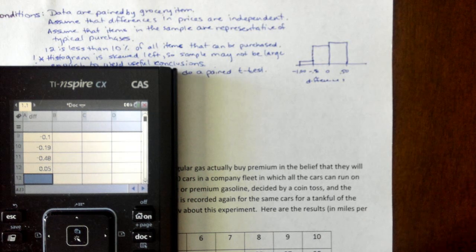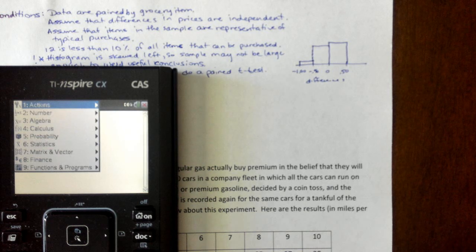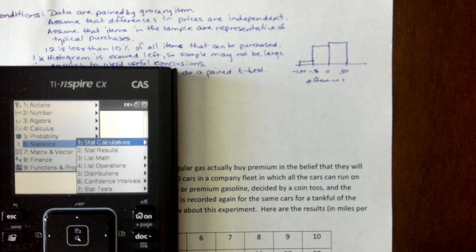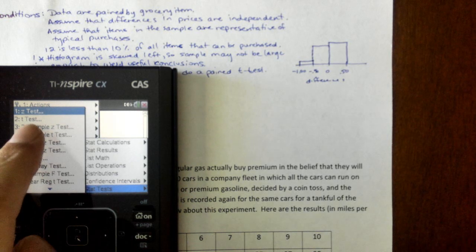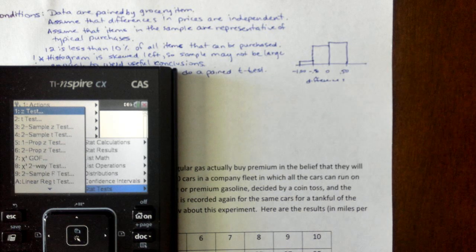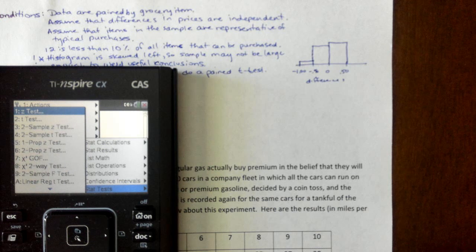Okay, so I'm going to run the inference procedure on this data just like I did a one sample t. So we'll go to a calculator screen because it's just easier to read that way. And menu, statistics, stat tests, number 7. And there is no one sample t-test, there is no paired t-test, because they're both the same set of mechanics. So that's why we always use just t-test. You only need something special when you do the two independent samples.